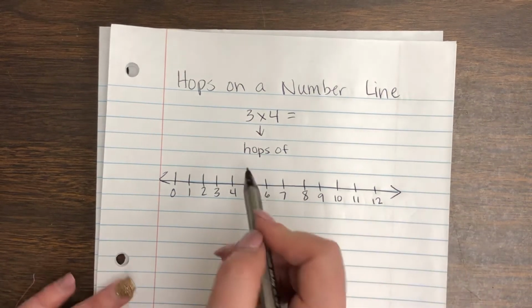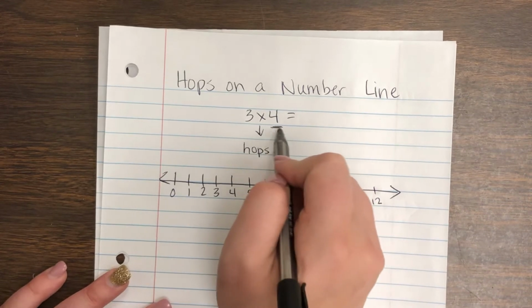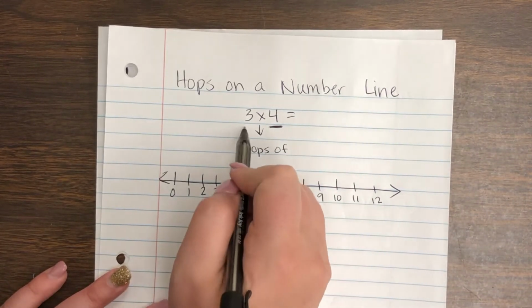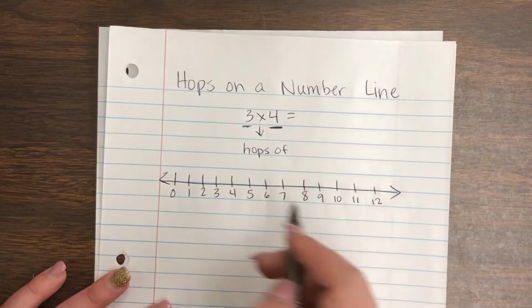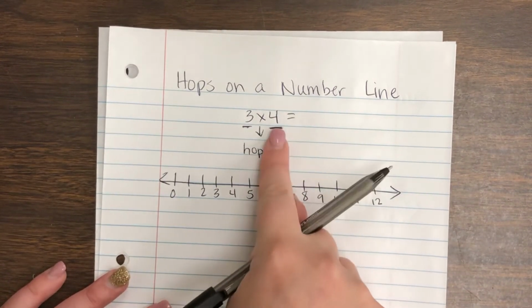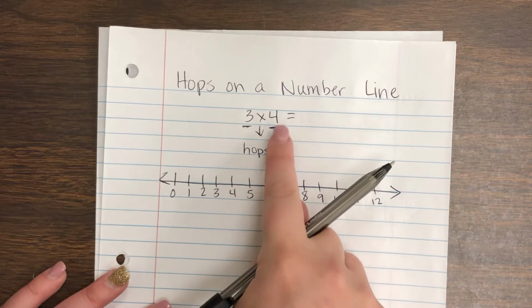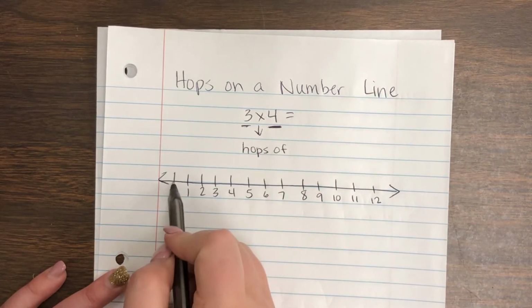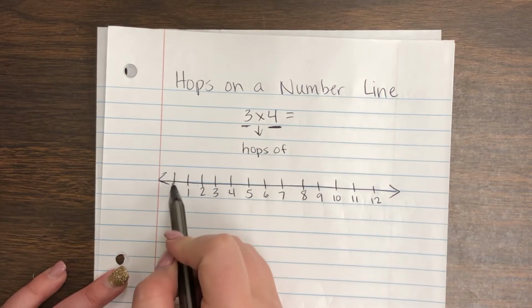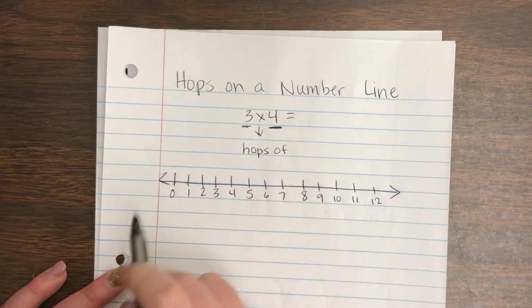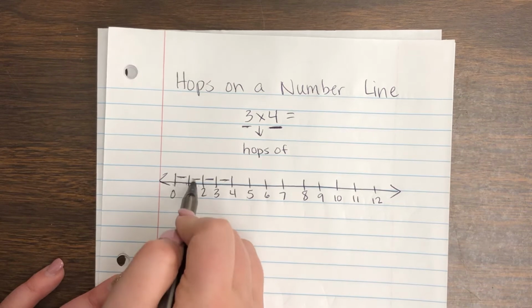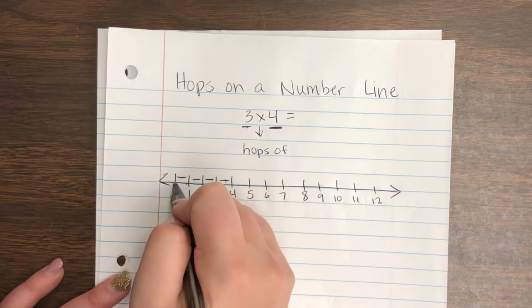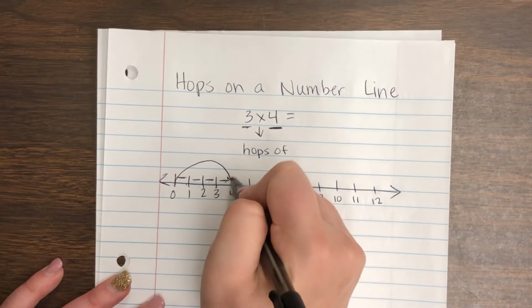So we're going to be doing 3 hops of 4. This second factor is what we're going to be skip counting by. This number tells us how many of those big hops we're actually going to do. Now, when you are counting by 4s, our first hop's going to land on 4. We are not counting the tick marks, because if I counted the tick marks, 1, 2, 3, 4, it's going to land me on 3. We're counting the space in between the tick marks, 1, 2, 3, 4 spaces. So our first hop's going to be from 0 to 4.